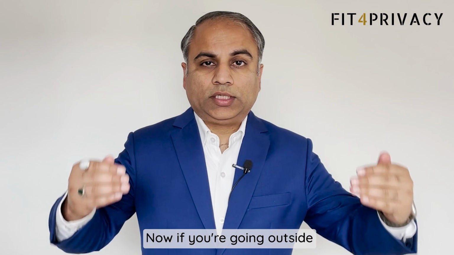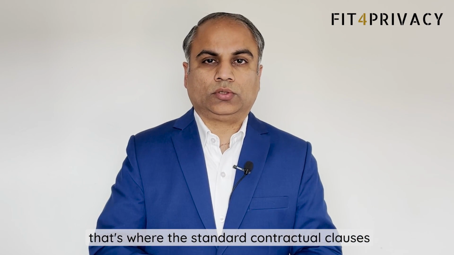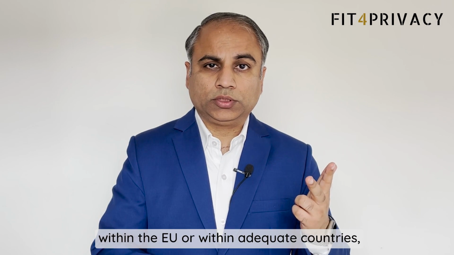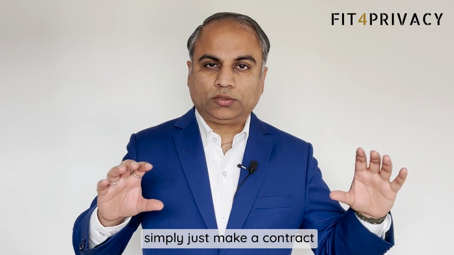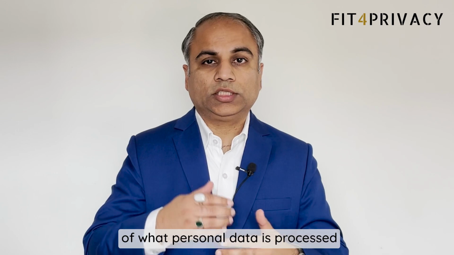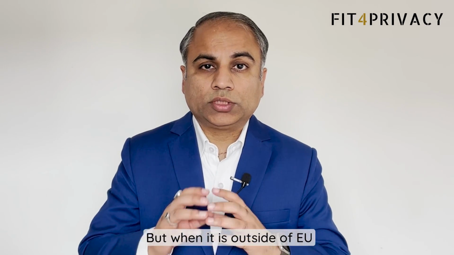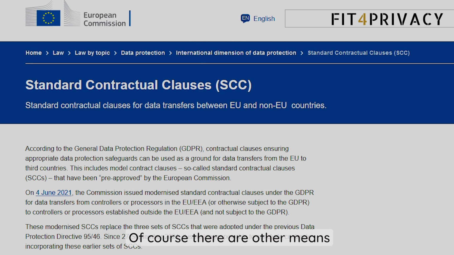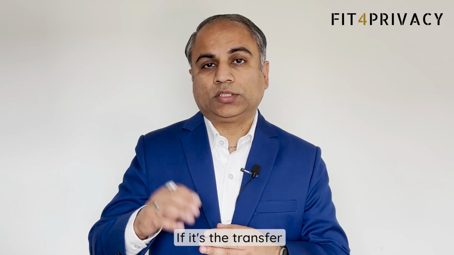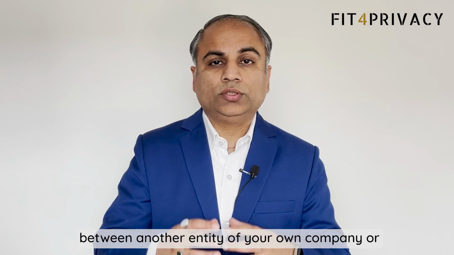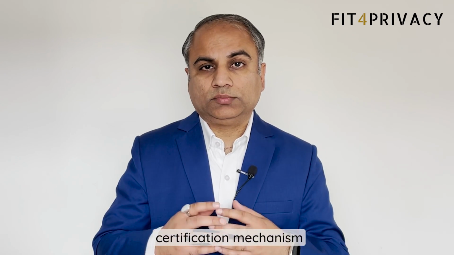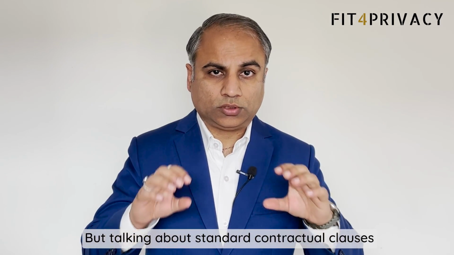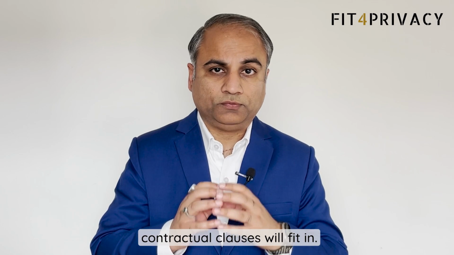Now, if you're going outside this adequacy list, that's where the standard contractual clauses come in. That means if in the same country, within the EU or within adequate countries, simple, just make a contract along with a description of what personal data is processed and what is allowed. But when it is outside of EU and outside of adequate countries, that's where standard contractual clauses come in. Of course, there are other means like binding corporate rules if it's a transfer between another entity of your own company, or certification mechanisms and other mechanisms like asking the data protection authority. But talking about standard contractual clauses, this is where standard contractual clauses will fit in.